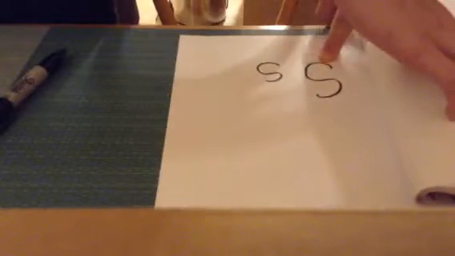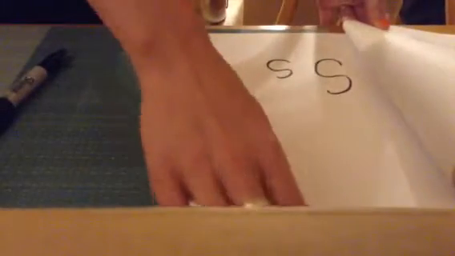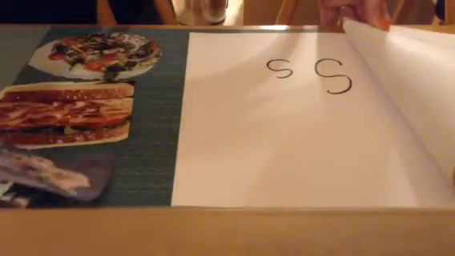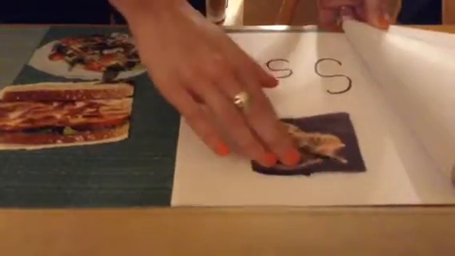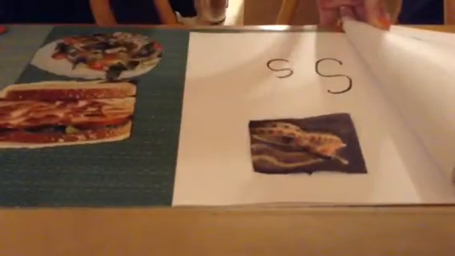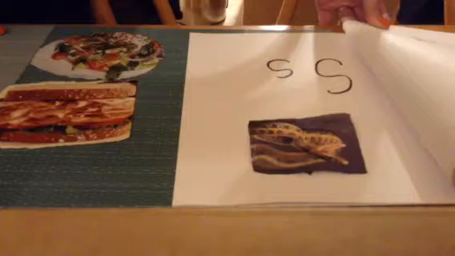S. Very good. Now, you can look at these 3 pictures, and you can pick out the picture that's going to help you remember the beginning sound of letter S. Snake. So what picture did you pick today? Snake. That's right, you picked a snake. And what's the beginning sound for snake? Very good. Excellent.